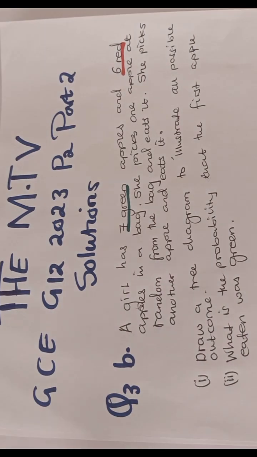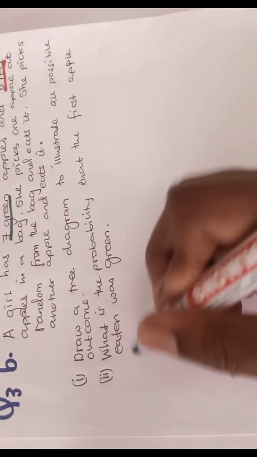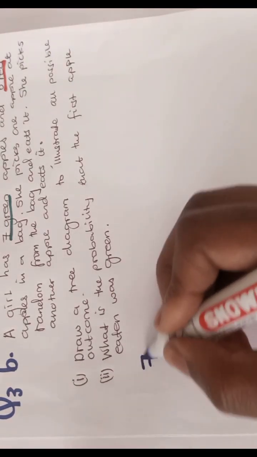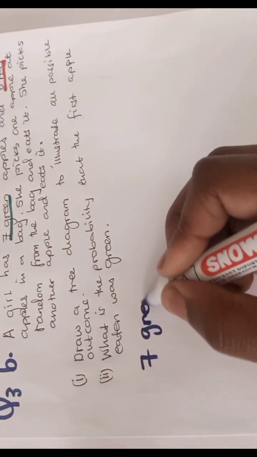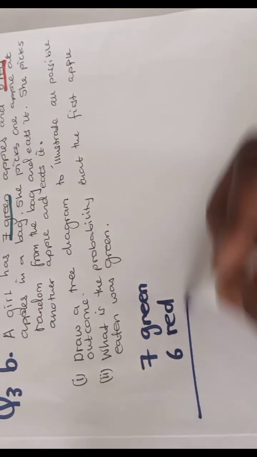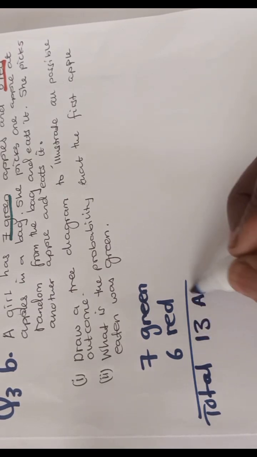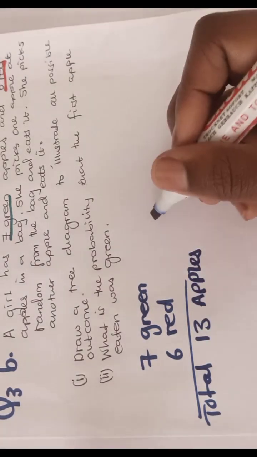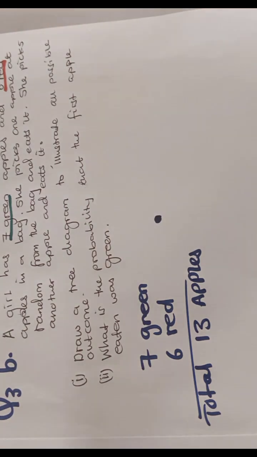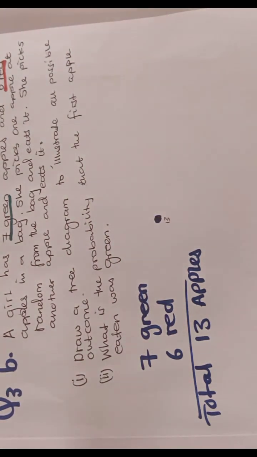So you have 7 green, 6 red apples, making a total of 13 apples. So when you're starting, you have a total of 13 apples, okay?